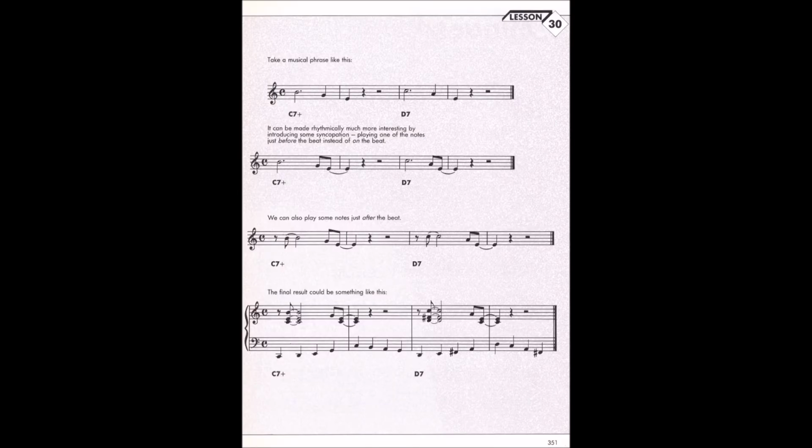Now, let's look at what a touch of syncopation can do to the 4 bars of music at the top of page 351. Here's this little musical phrase in its original form. And now, here it is with the 2 E's played half a beat early, as the last quavers of the first and third bars.